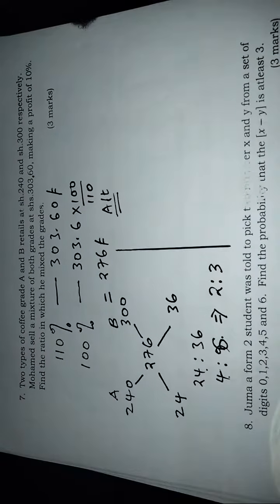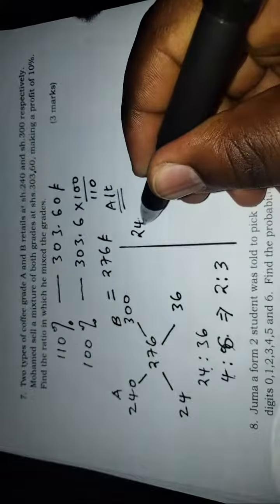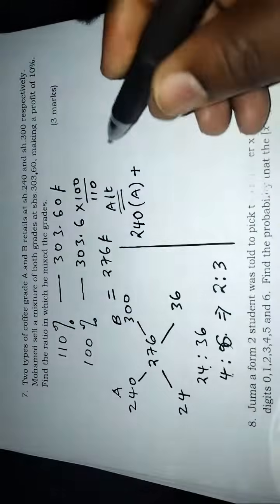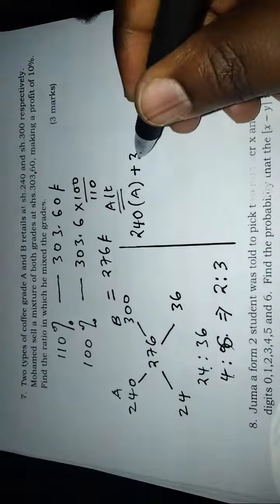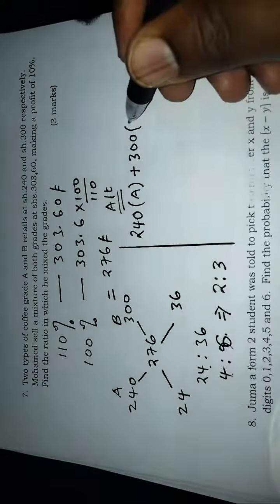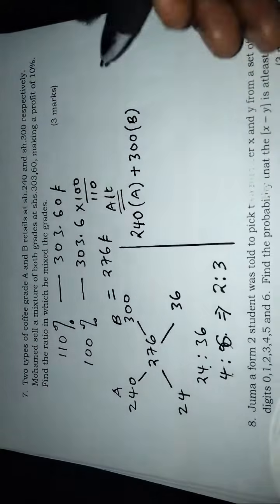But alternatively, we can get the same values by working it out differently. We can say we are taking 240 of A grade, and we mix, let's say, A kilograms. And we also take 300 times B kilograms.